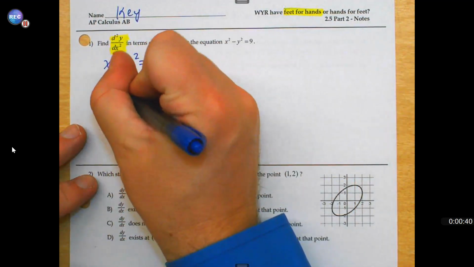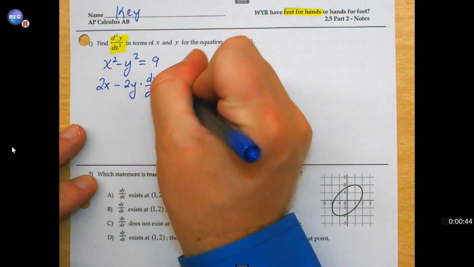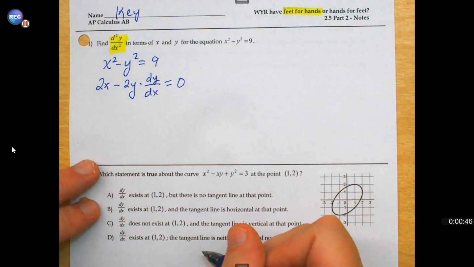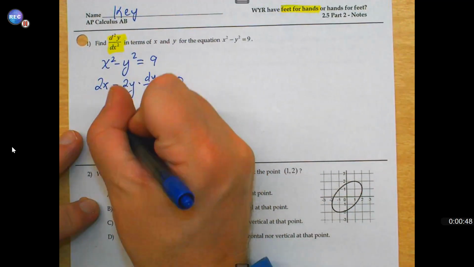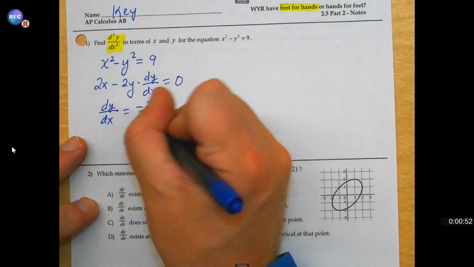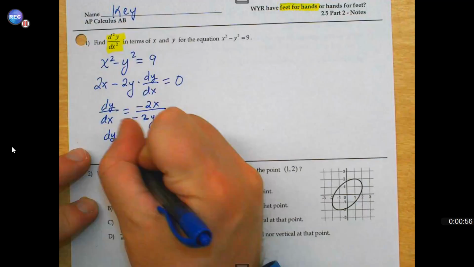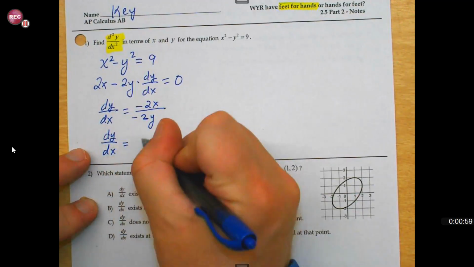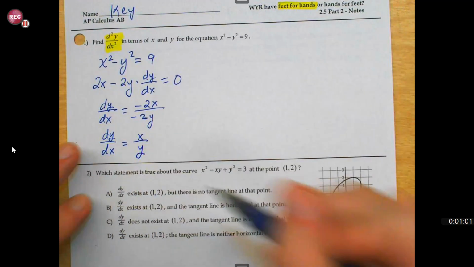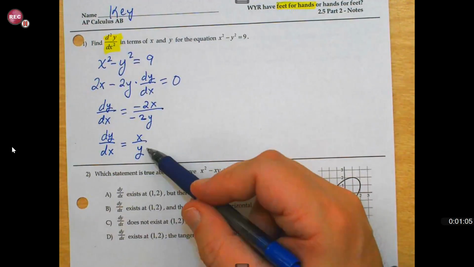So that would give me 2x minus 2y times dy over dx equals 0. We're going to isolate the dy over dx by subtracting 2x and dividing by negative 2y. So that means my first derivative is equal to positive x over y. So this would be my first derivative in terms of x and y.